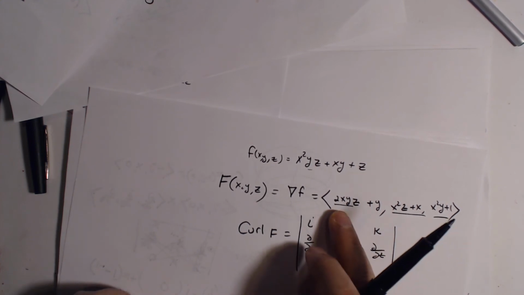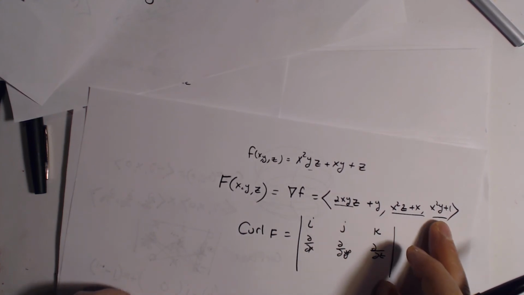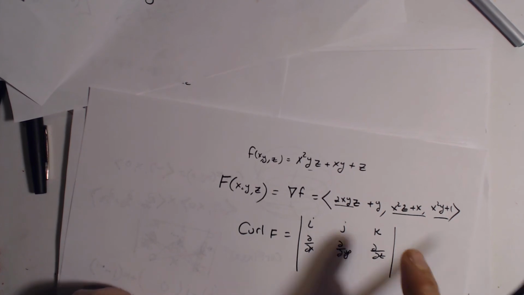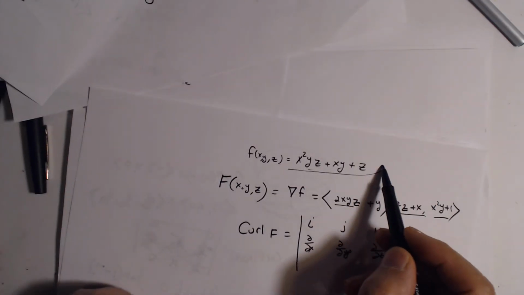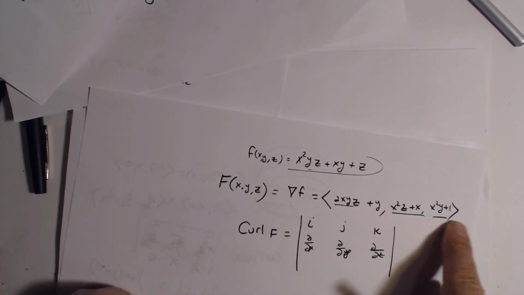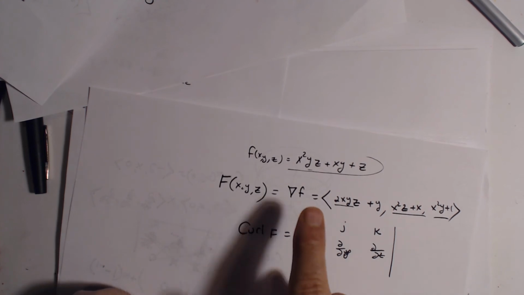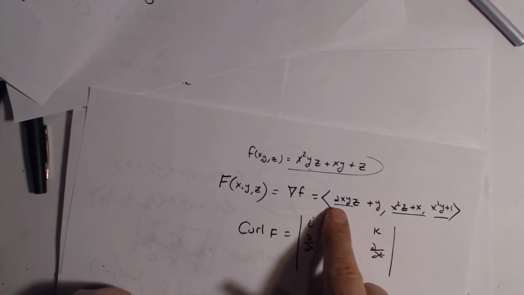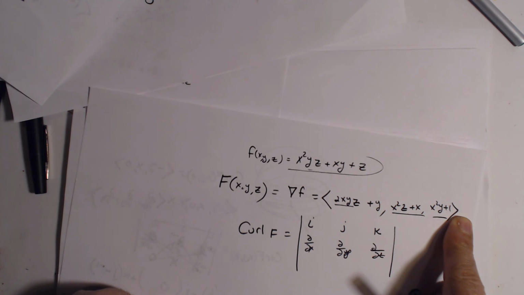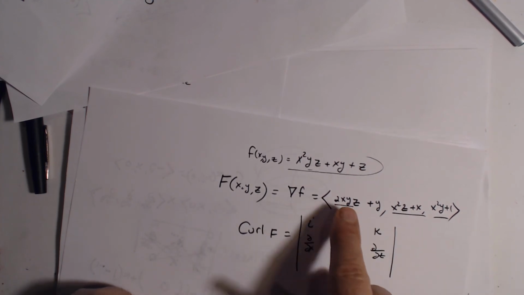Can I call this partial with respect to x, partial with respect to y, partial with respect to z? 100% you can call it because it is coming from a potential function. But if this one does not have a potential function, you cannot call this f of partial derivative of x, partial derivative of y, partial derivative of z. Therefore, this is the partial with respect to x. But I want you to give me a hint, please.